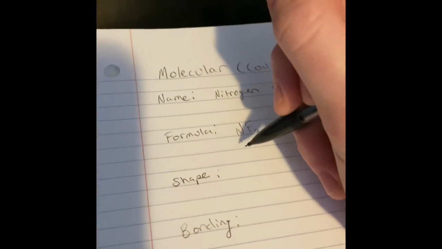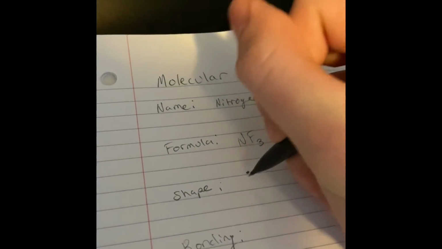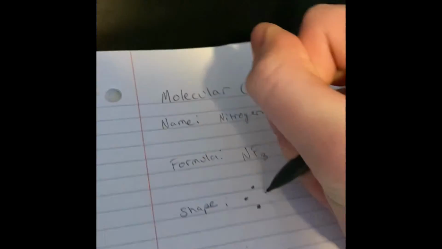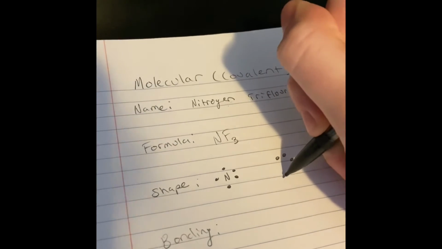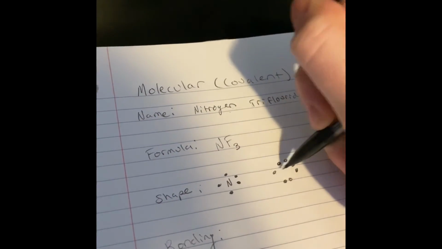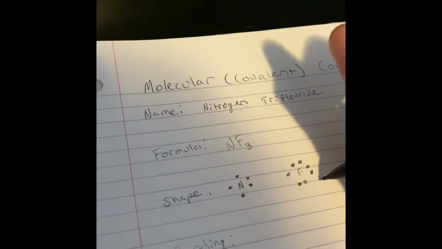So the shapes of each atom, so the shape of the nitrogen atom, is like this. And the shape of each fluorine atom is like this, but remember that there are three of them.